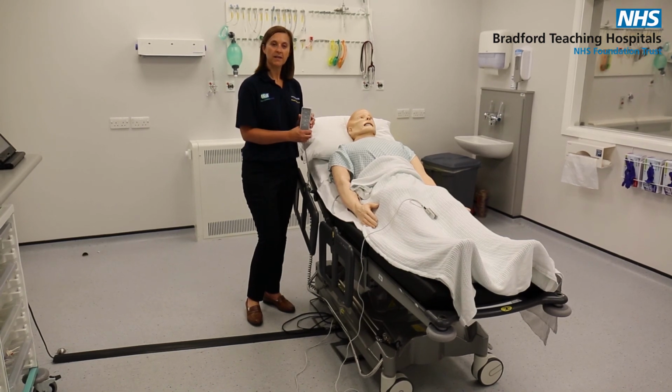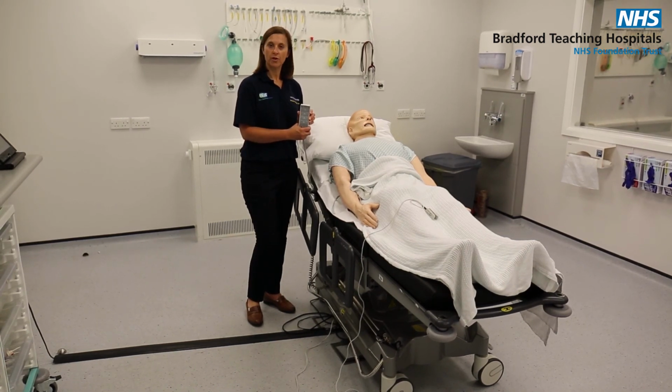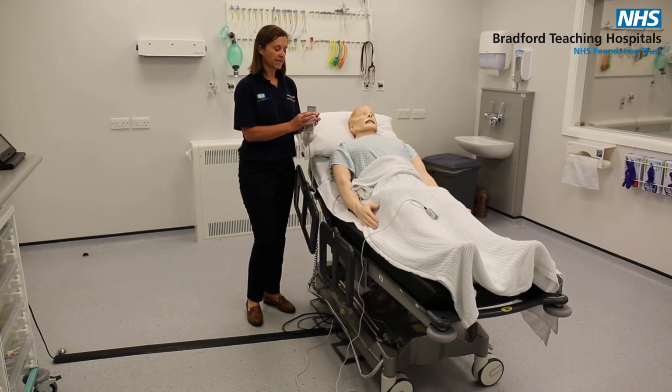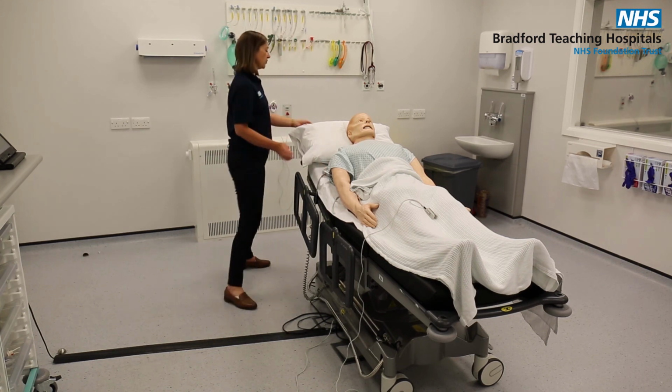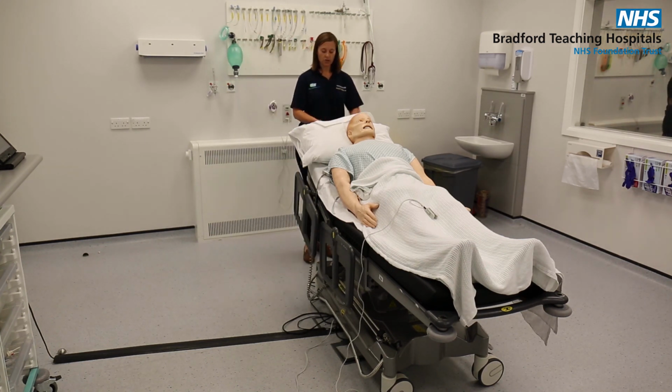So to move Simman, it's easier to move him on the trolley. So the trolley will sit him up or lying down as necessary. Please don't try to move Simman yourself. He is incredibly heavy and you're more likely to do yourself damage than actually move him effectively. Try not to use the yellow handle at the top of the bed, as this does not sit the trolley up or lying down. What it does is it drops the head of the trolley off.